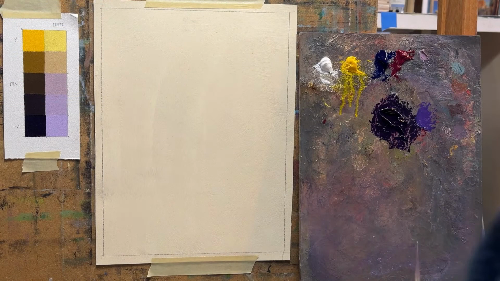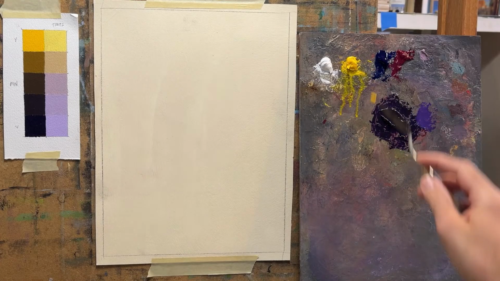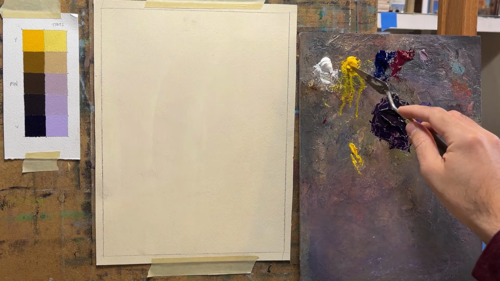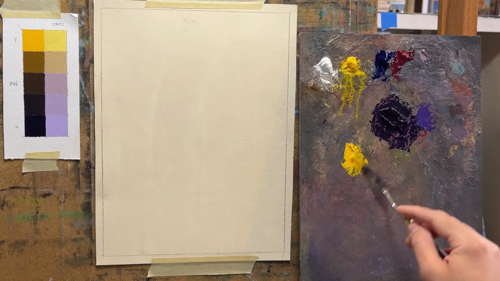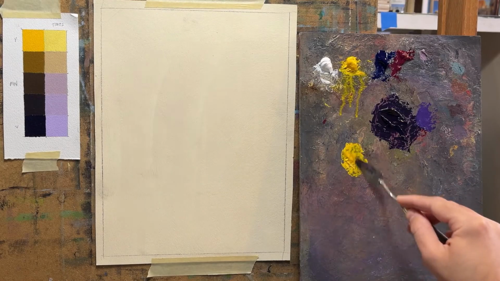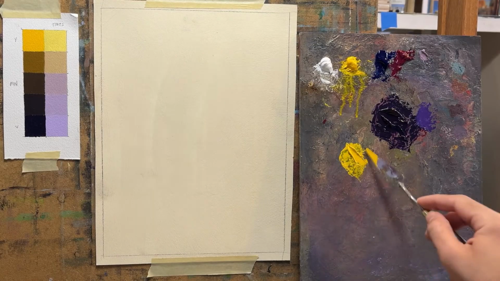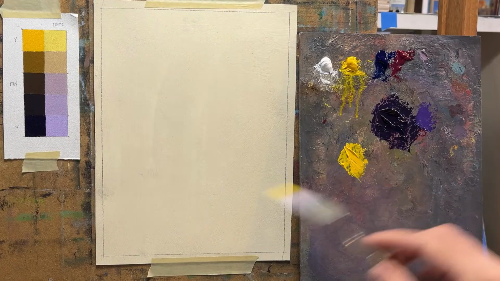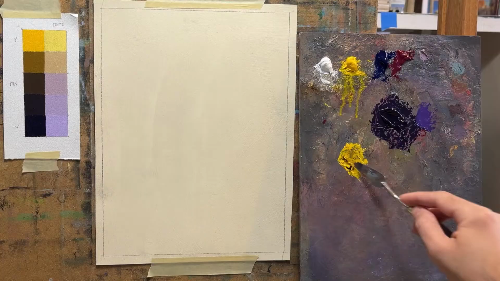So now that you have an idea of what I'm thinking about with the painting, I can start to talk more about color mixing and how I would recommend starting your painting. So I'm going to grab my lighter pure color. I have a violet and I have a yellow, and my yellow is the lighter of the two. Then I'm going to grab a little bit of violet, and I want to mute this down slightly.